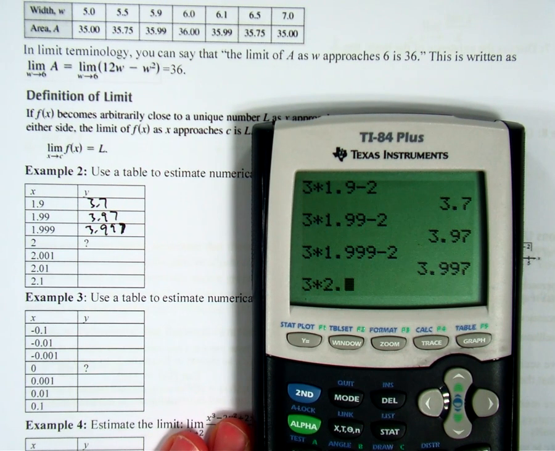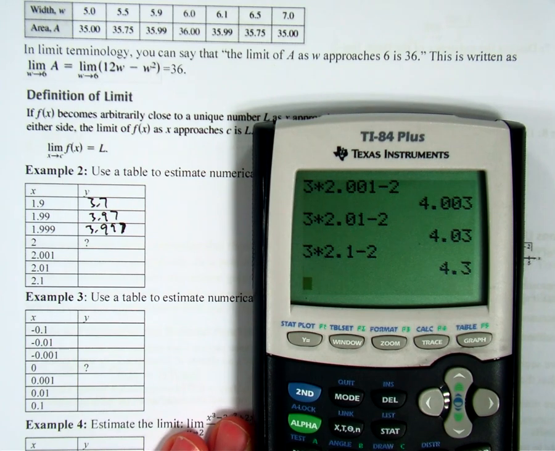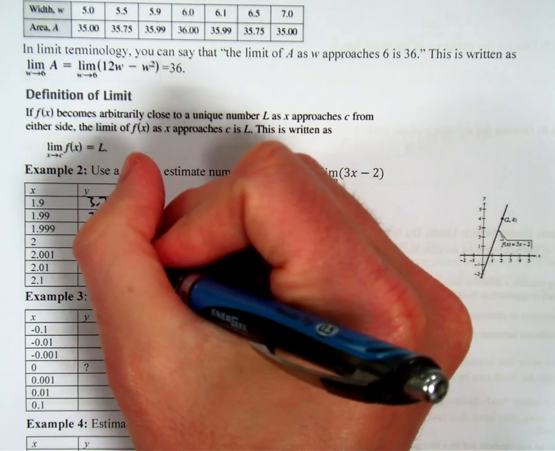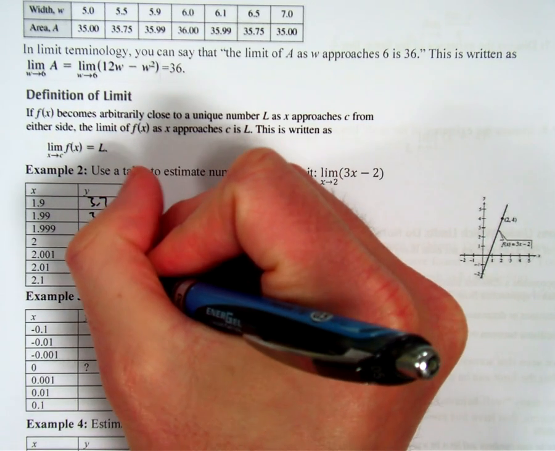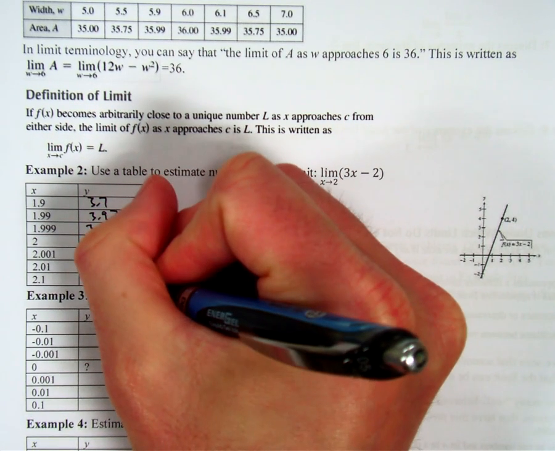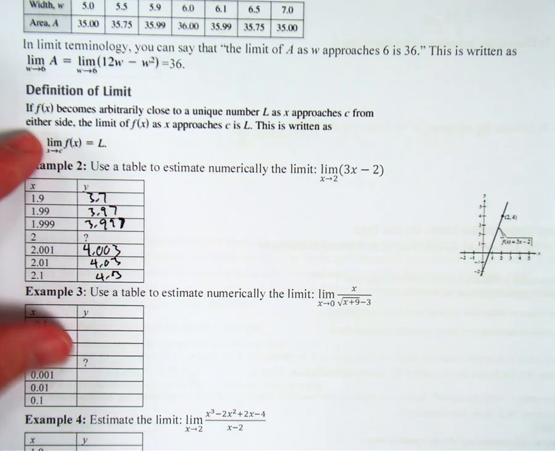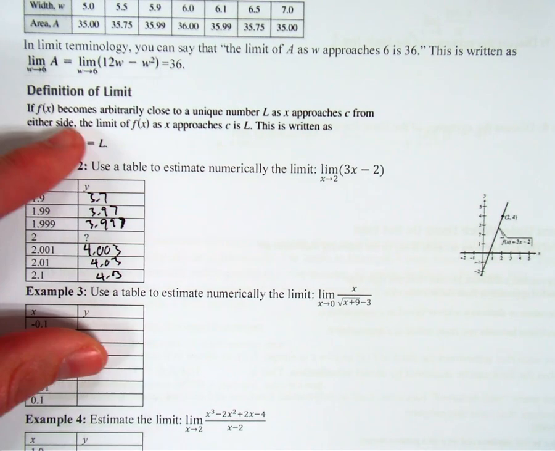3 times 2.001 minus 2. 3 times 2.01 minus 2, and 3 times 2.1 minus 2. We got 4.003, 4.03, and 4.3. And you can see as we come from one side and the other side, we're squeezing in from both sides.